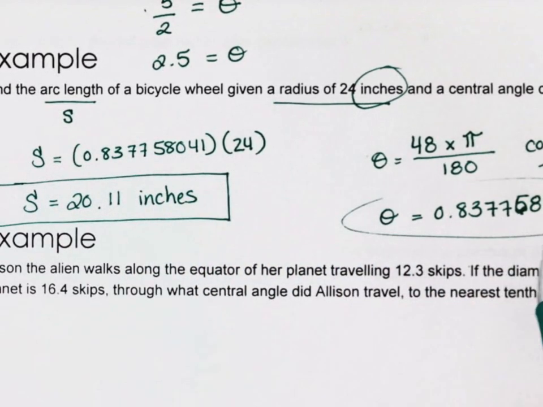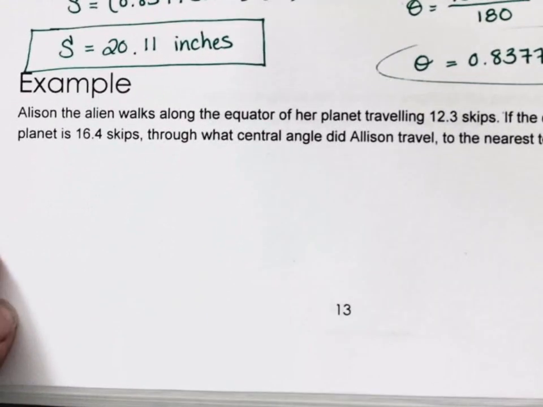So this is our answer. This was work we needed to do to use that formula. If you drop in the 48, you'll be wrong. You won't receive the mark. Because that's the big thing.